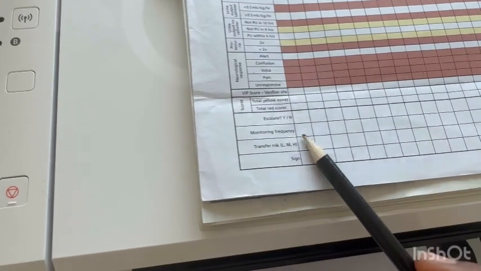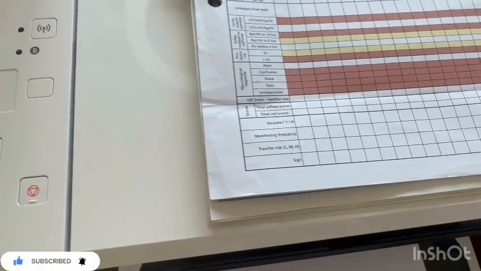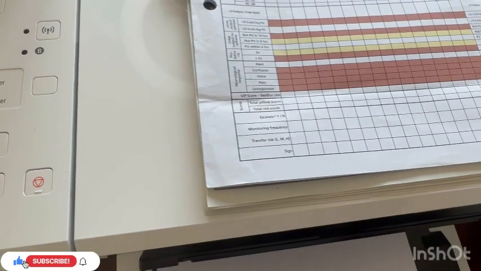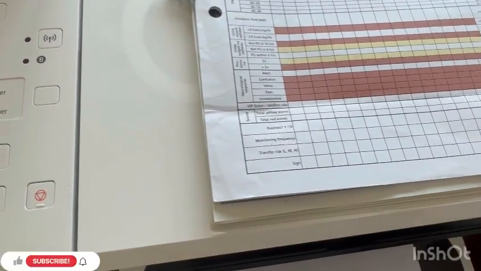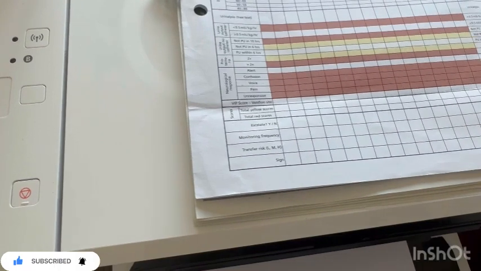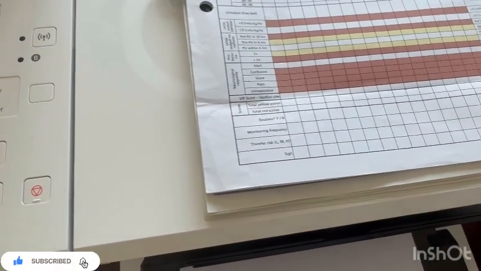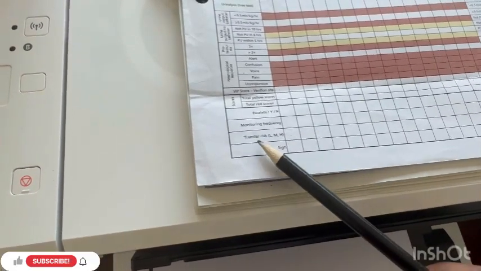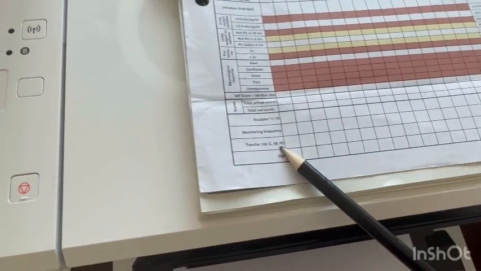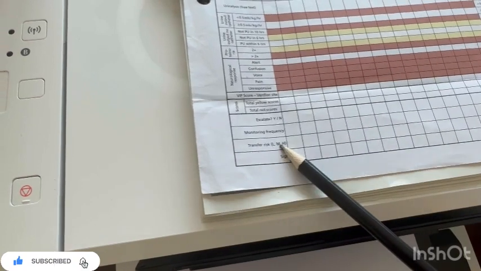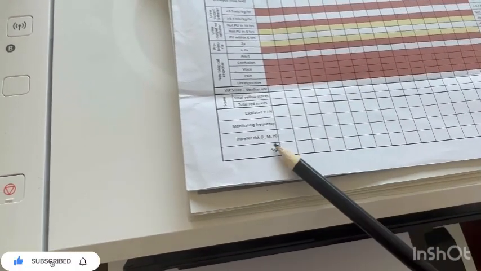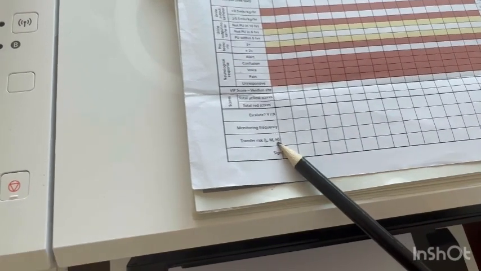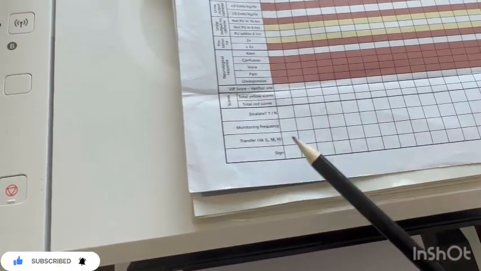Then monitoring frequency, which I've already said on the first page, depends on the number of triggerings, whether the patient triggered 1 yellow, 2 yellows, 1 red. It's all at the front page of the MEOWS chart. It's going to tell you if you should do it every 15 minutes, every 1 hour, and so on. And then when you finish, transfer rates: low, moderate, high. So LMH. If the patient is low risk, you put L. If it is moderate risk, M. If it is high risk, H, and then you sign, okay?